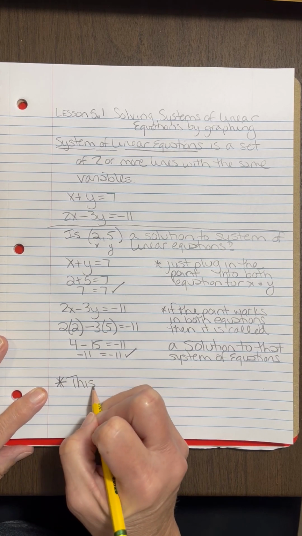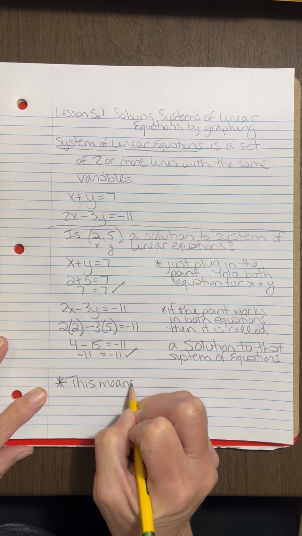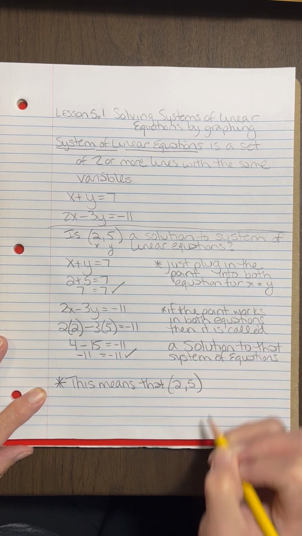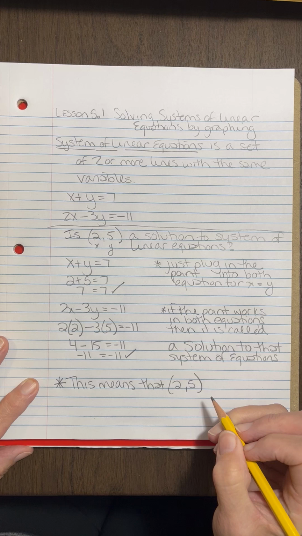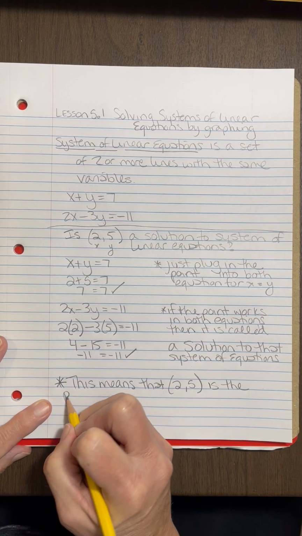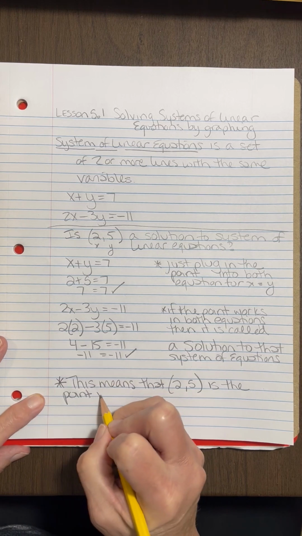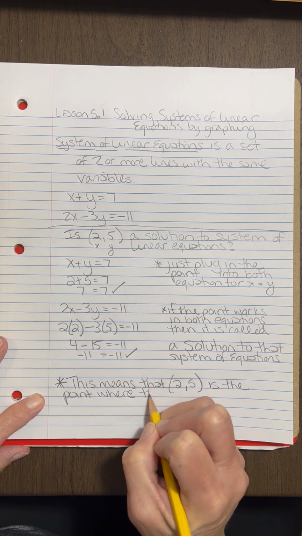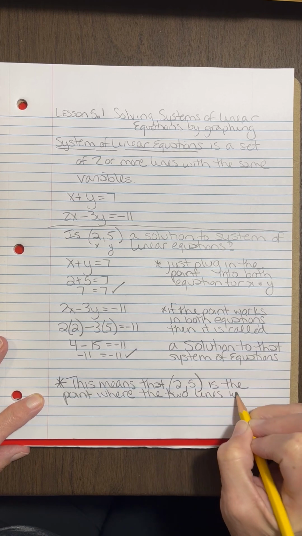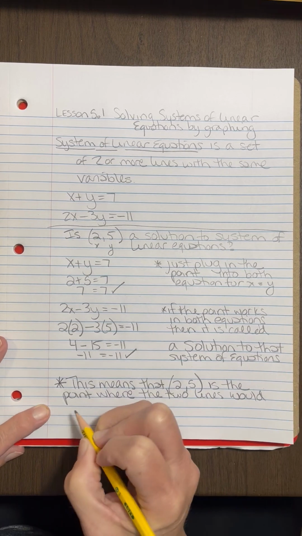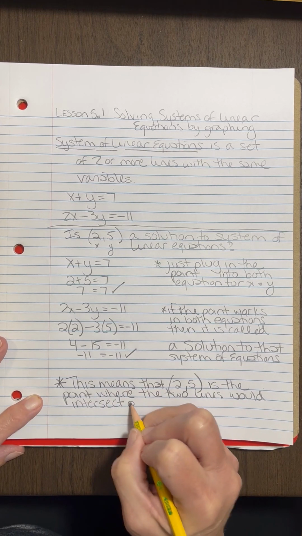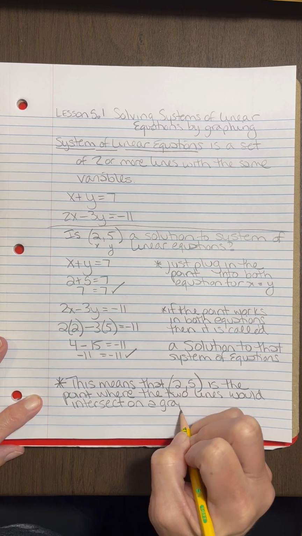This means that 2, 5, that's a point, right, that we tried in both of them. 2, 5 is the point where the two lines would intersect on a graph.